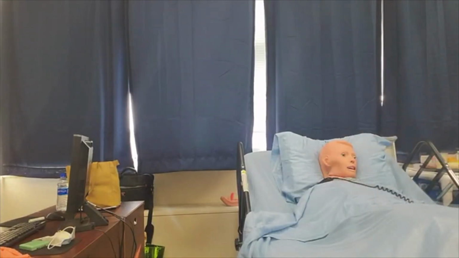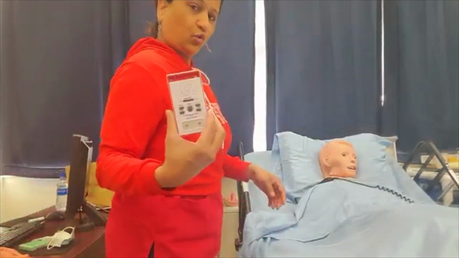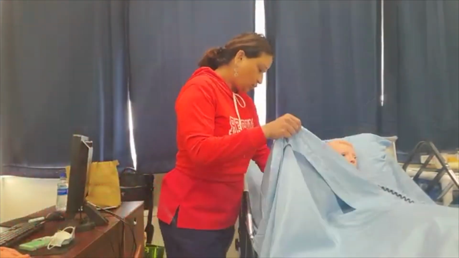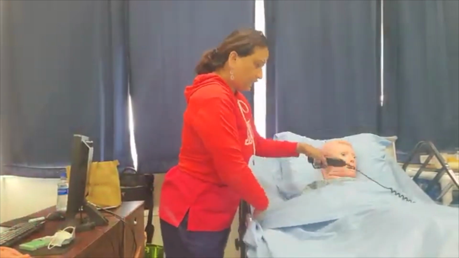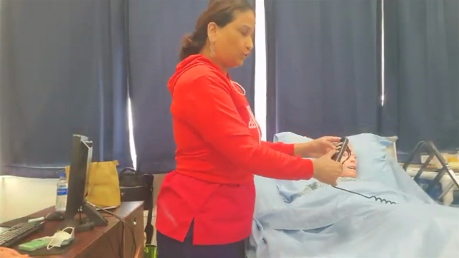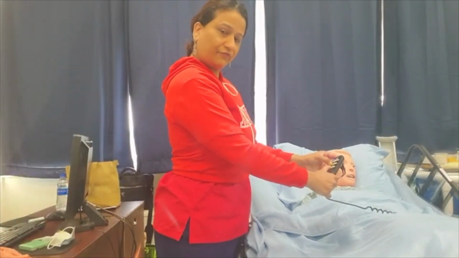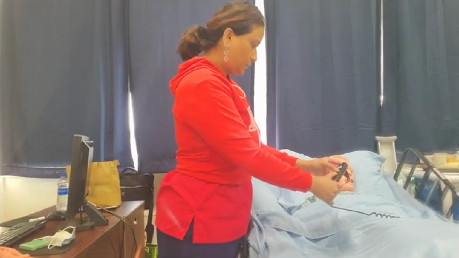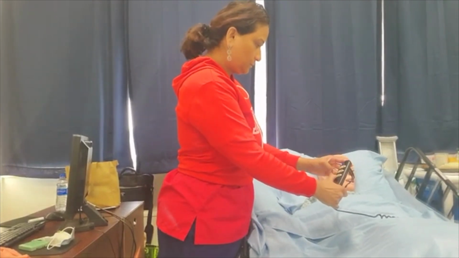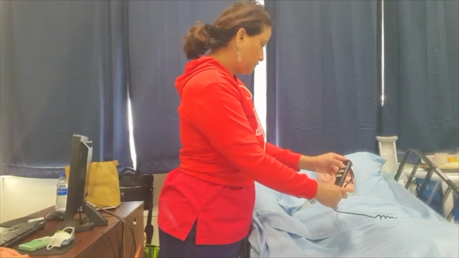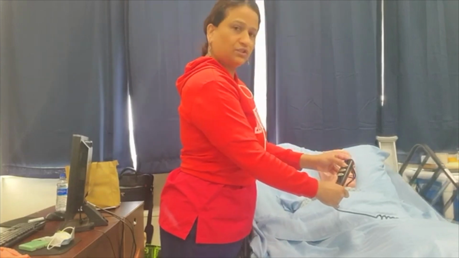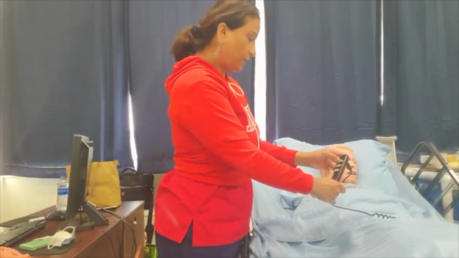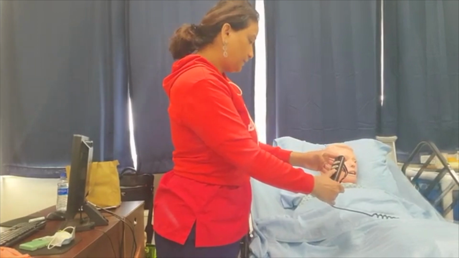So you lower the bed into the lowest position. And you also want to have the call bell within close reach. So I have the patient's call bell. Mr. Jones, here's your call bell. It's within close reach. I'm going to lower my bed for safety. Said he wants his head to be elevated a little bit. I'll elevate his head a little bit.